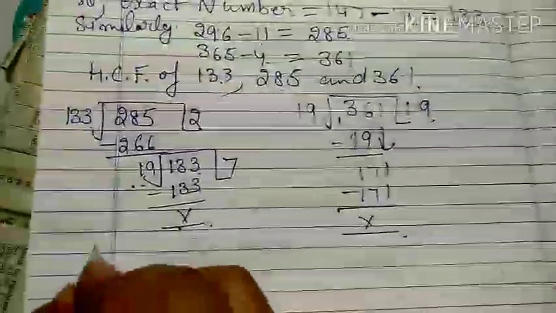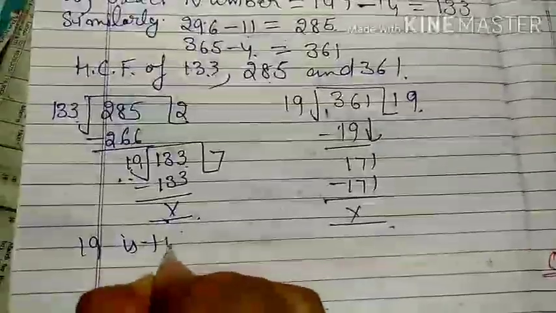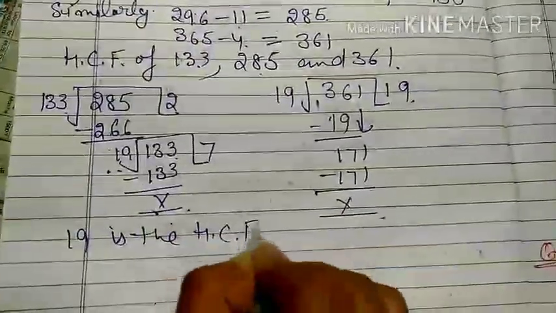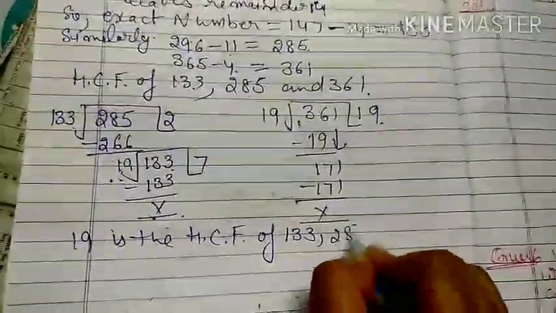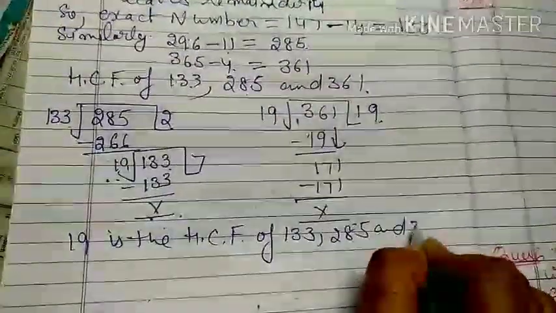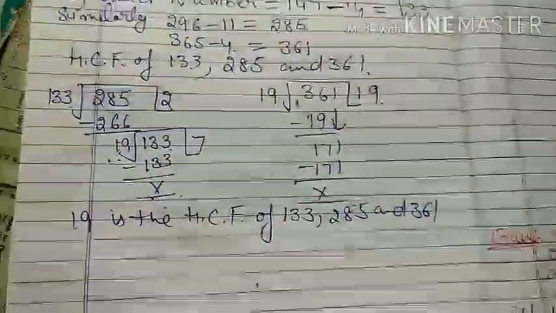So that means 19 is the HCF of 133, 285 and 361.